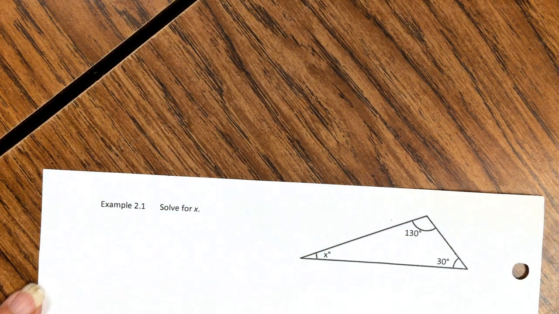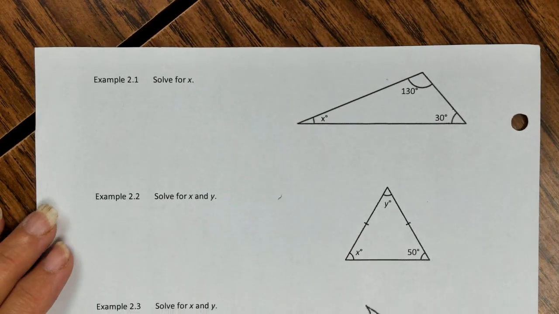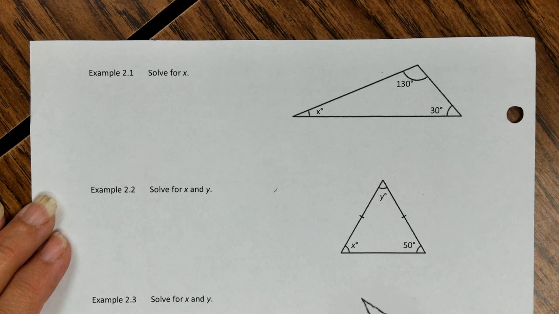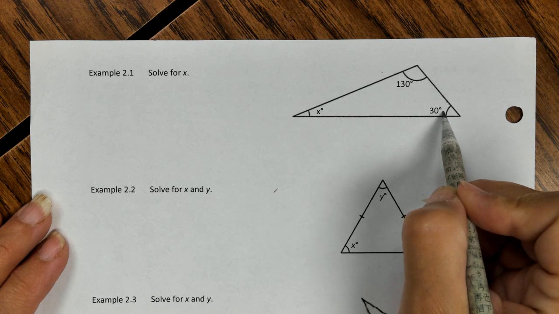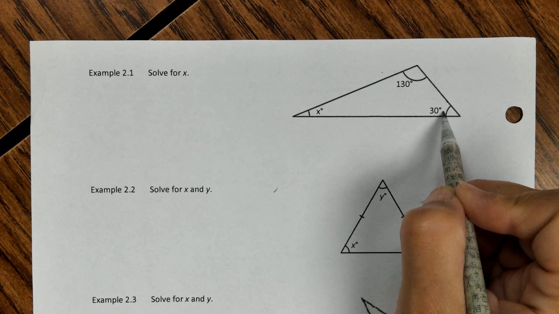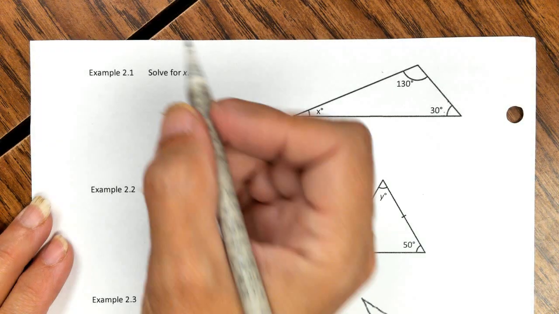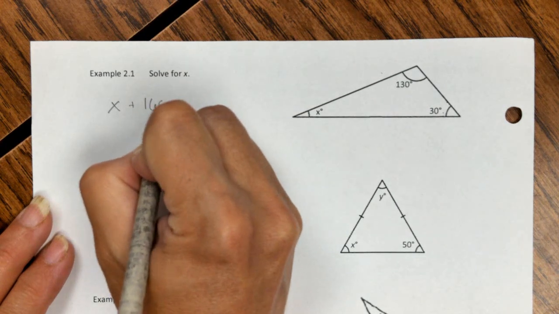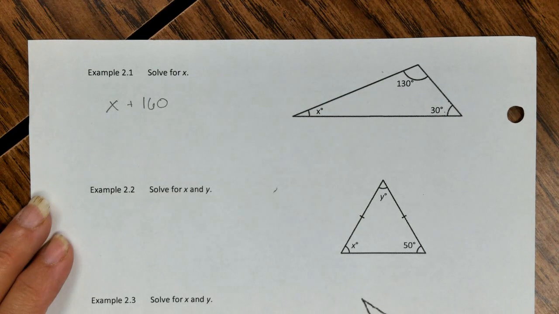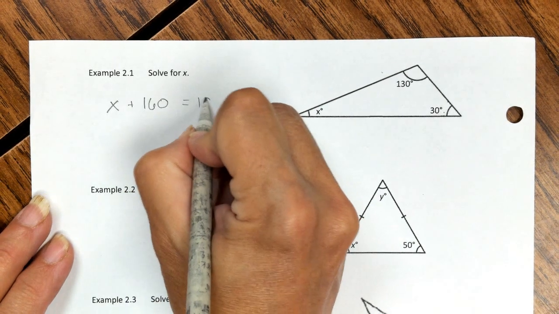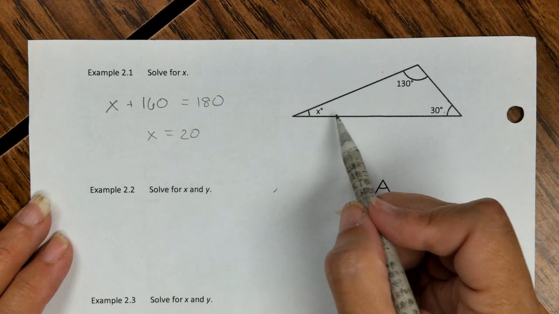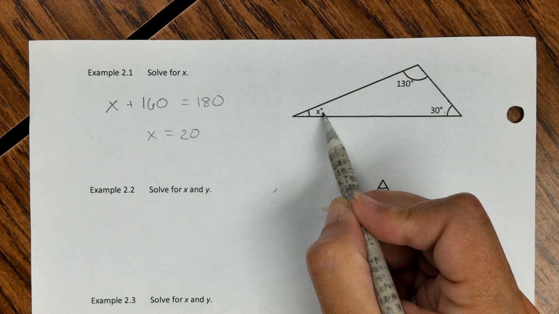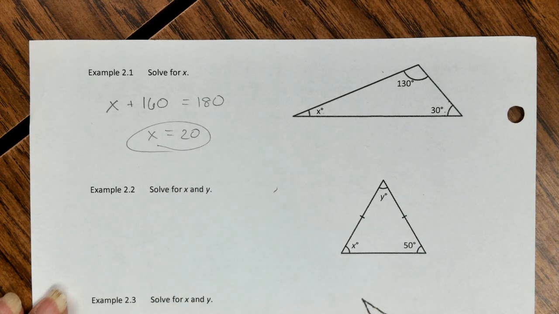Okay, now getting to use some of this stuff. These are things like you'll see in the problem sets. In example 1 here, we're just supposed to solve for x. They give us the degree measures of 2 angles, and we know all 3 have to add up to 180. So, whatever x is plus these other 2, they total 160, right? 130 plus 30 is 160. That has to equal 180. That means x is 20. You don't write the degree symbol because the degree symbol is already there. X is 20. That's that.